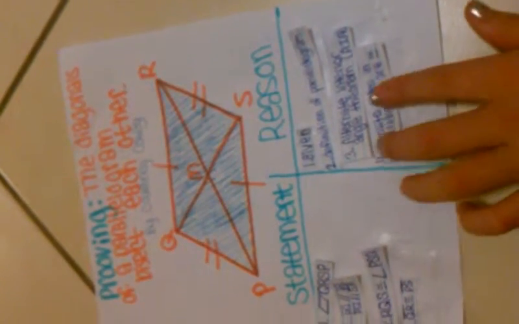And number 4, we have QR is congruent to PS. And the reason is that opposite sides in a parallelogram are congruent, which is pretty much the definition of a parallelogram.